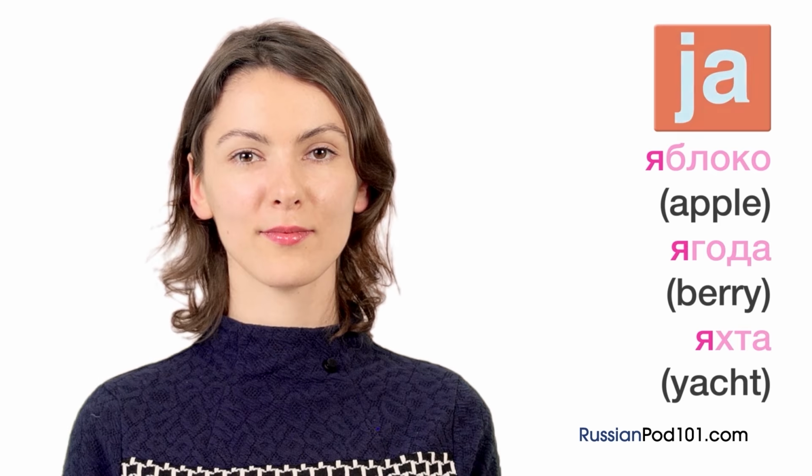Россия, молоко, вода. This is similar to the U in Russell. The key part here is to pronounce it quickly.